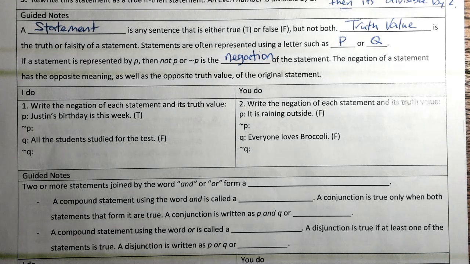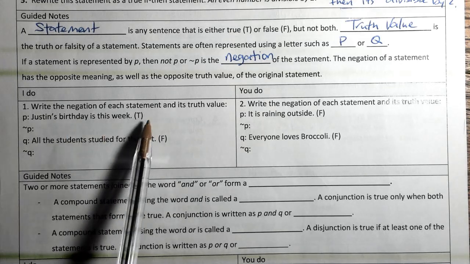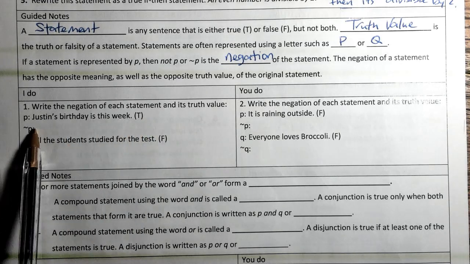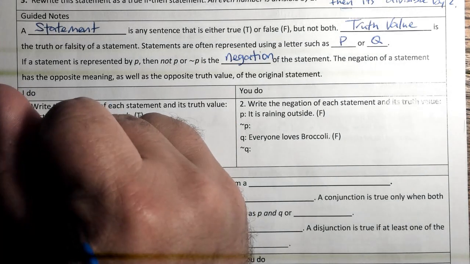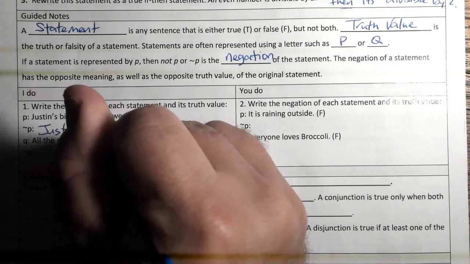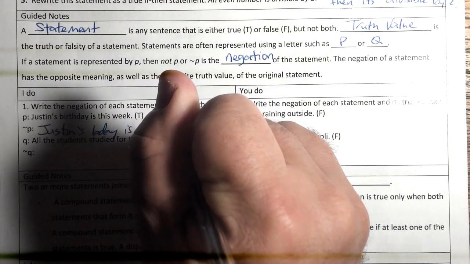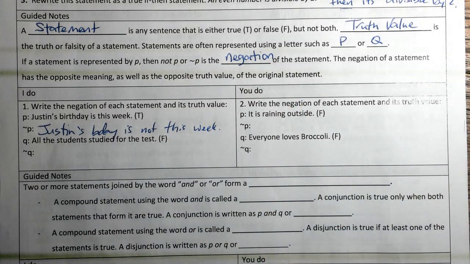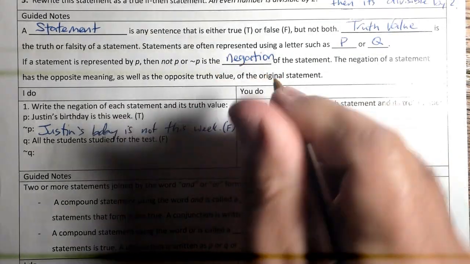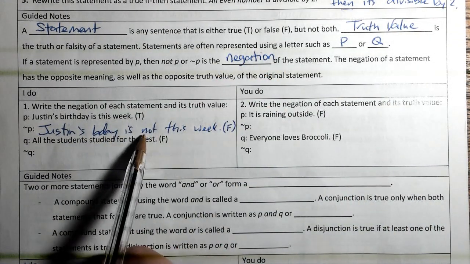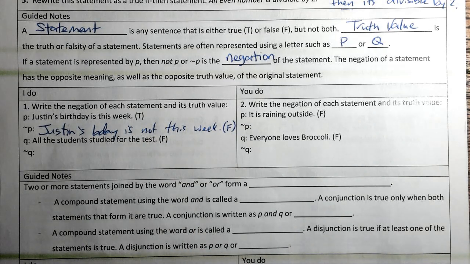So let's take a quick look here. Number 1, page 4. Write the negation of each statement and its truth value. So our P statement says Justin's birthday is this week, and it's true. Not P, well, that would be Justin's B-Day is not this week. Or I could have said Justin's birthday is next week. And this truth value would be false, because if this is true, then what I'm saying is the opposite of that, so it's false.